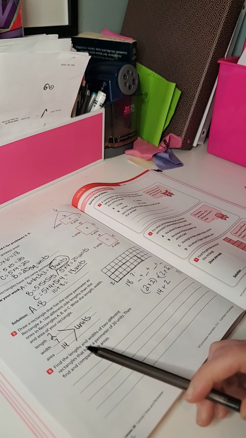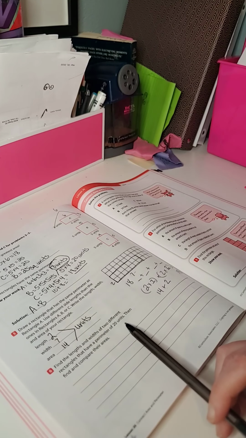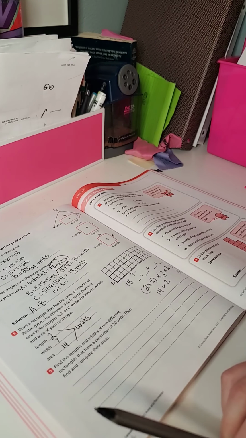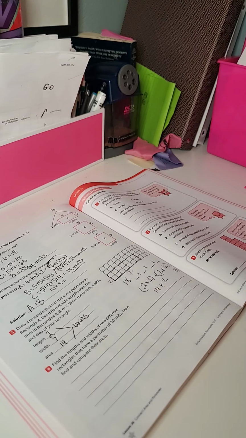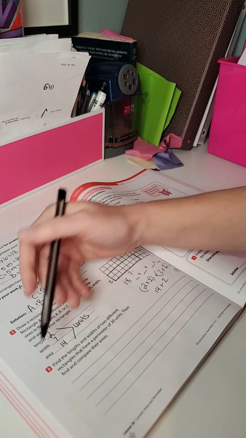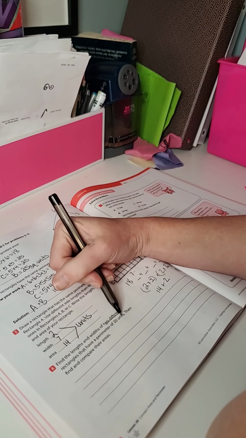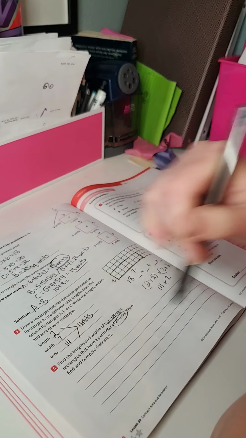Find the lengths and widths of 2 different rectangles that have a perimeter of 20 units. Then find and compare their areas. Okay, don't turn your brain off. We can pick this apart. So we're going to find the length and width of 2 different rectangles that have a perimeter of 20 units. Let's start with that, okay?